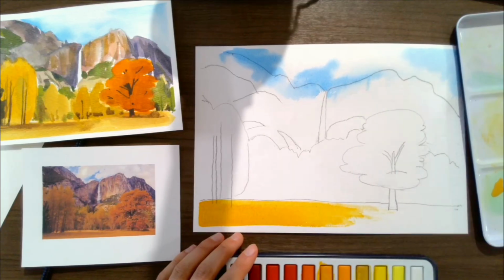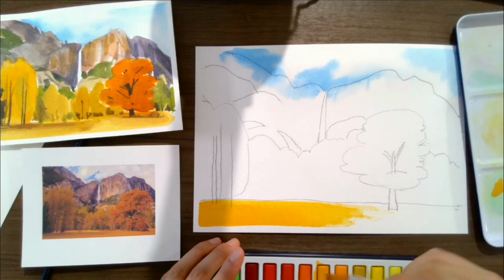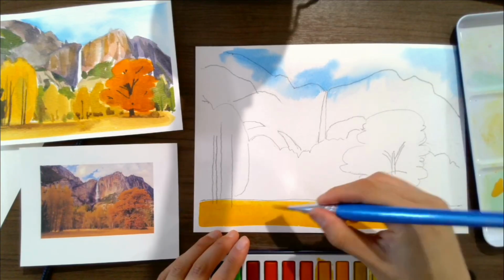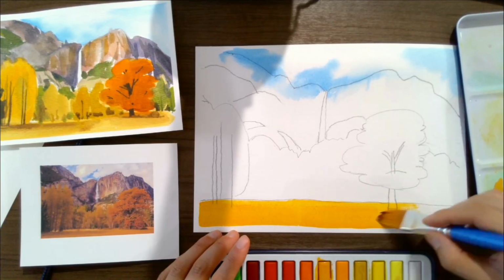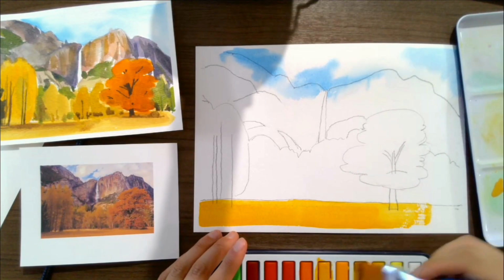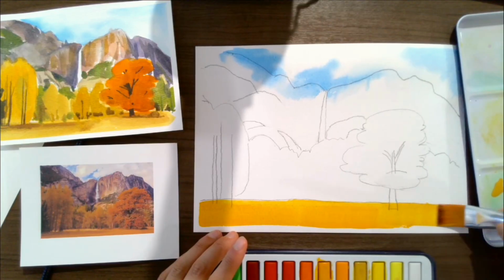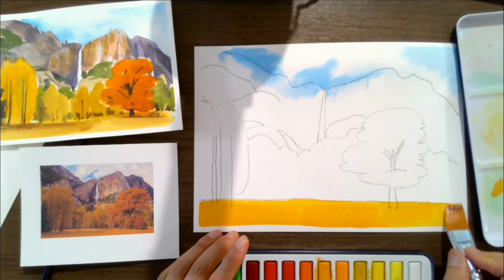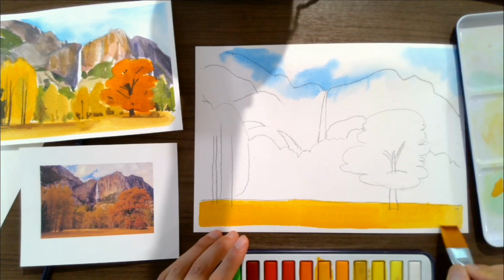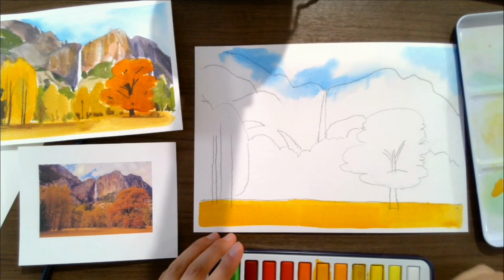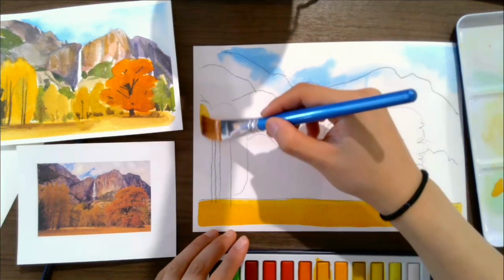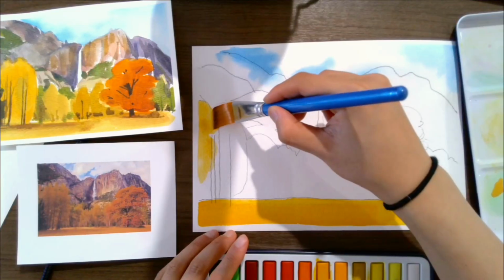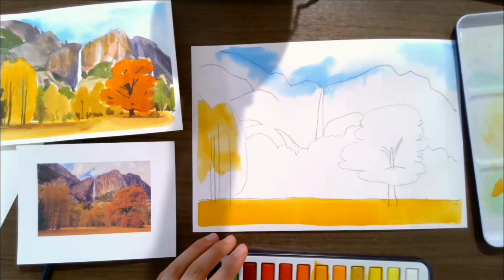You'll notice when you use a bigger brush, you'll need a lot more water because it holds a lot and uses a lot. And as long as I'm doing these lighter layers, it's okay to overlap some parts. Like I've painted over the trunk here, but later on I'm going to use a darker color to paint on top, so it's fine. Now there's the ground, and then I'm going to use more or less the same color to paint in these trees here.